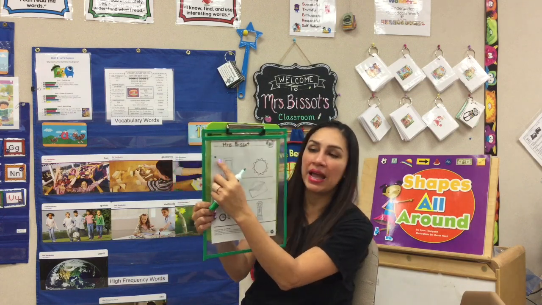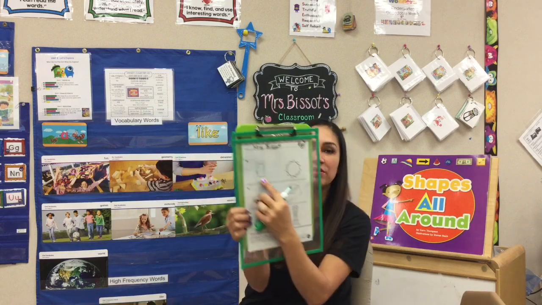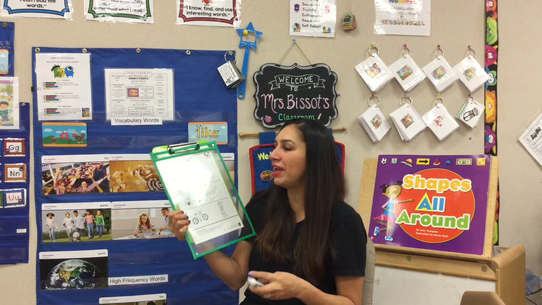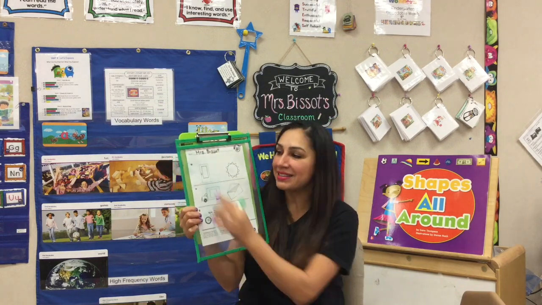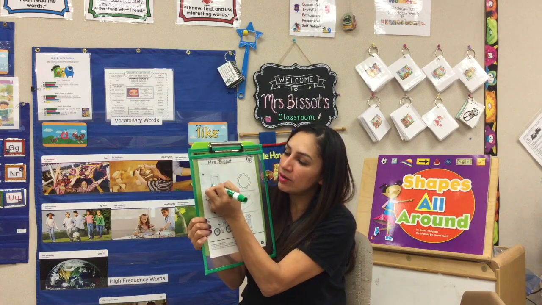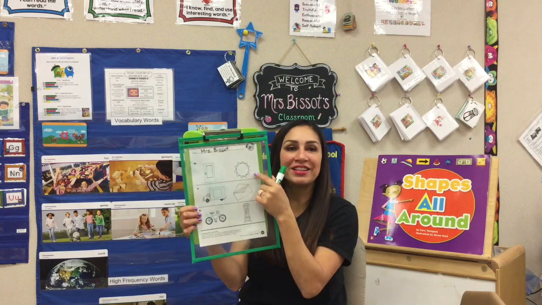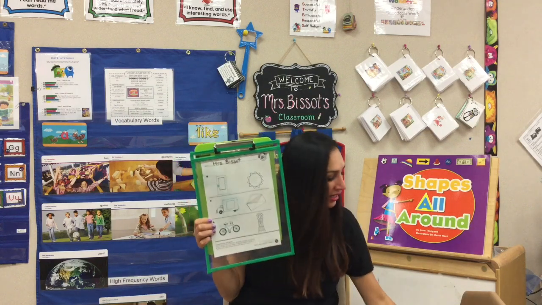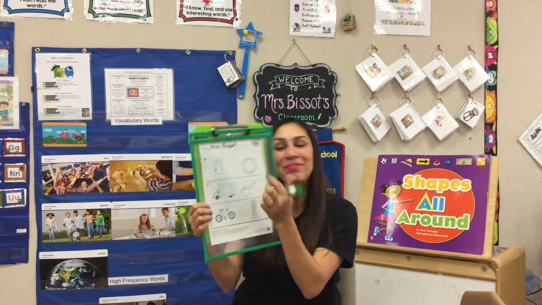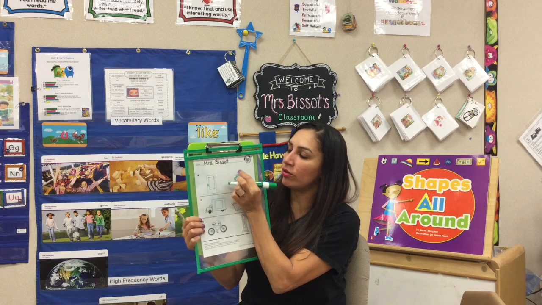Okay, so let's start with the apple up here, and we'll look at these two top pictures. Do we see any circles on the door? Look at it very carefully. Look at your page. Yes, I see a little circle here on the doorknob, so I'm going to color it in. Okay. Now let's look at the sun. Do we see any circles on the sun? Yes, the middle part's a circle. Go ahead and trace the circle inside of there.